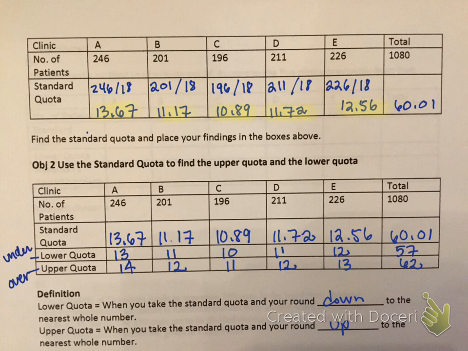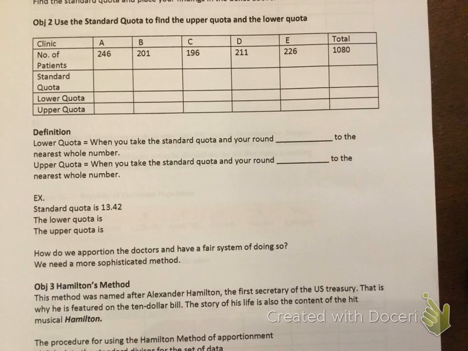All right. So we just went through this first piece, and now I'm on this example right here. Let's say the standard quota is 13.42. The lower quota would be 13. Upper quota would be 14. So how do we apportion the doctors and have a fair system of doing so? This is honestly the million-dollar question here because it's really hard to find a truly fair system.